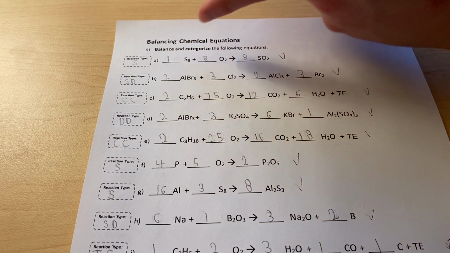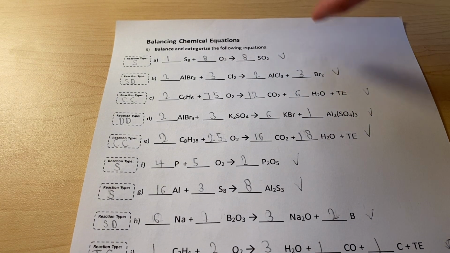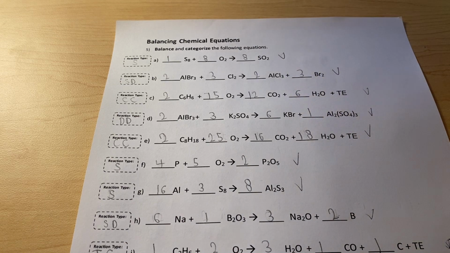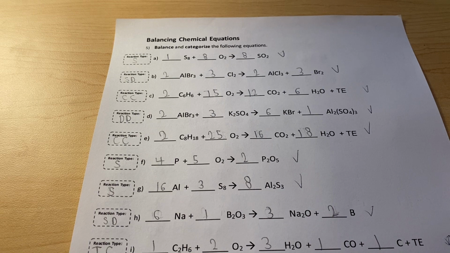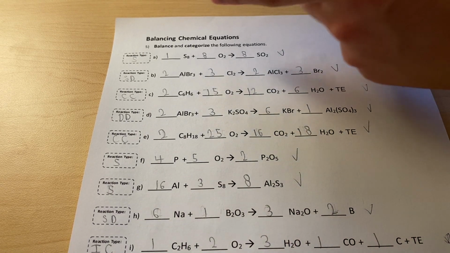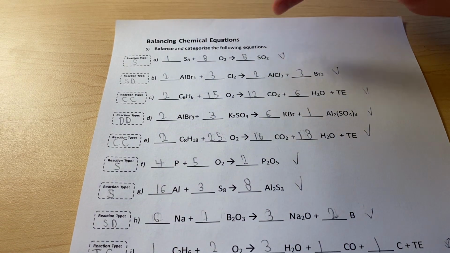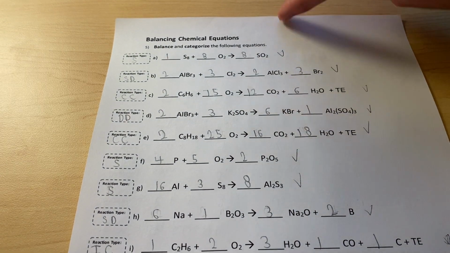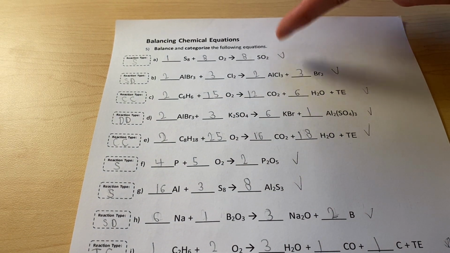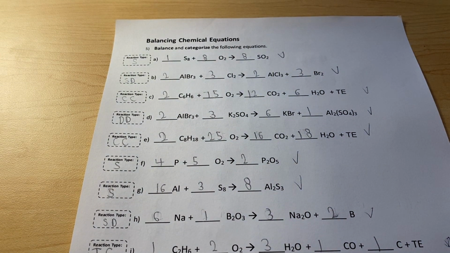So if there's 6 bromine on this side, how do we get this bromine to equal 6 too? Well, there are 2 of them here, so we add a 3. So then it's bromine 6 as well because of the 3. But now that there's a 2 here, that also means there are 2 aluminum. So we have to add a 2 here to make this equal for aluminum. But now that there's a 2 here, that means there's 6 chlorine. So we have to add a 3 here to this chlorine 2 to make it 6. Therefore, it's equal.